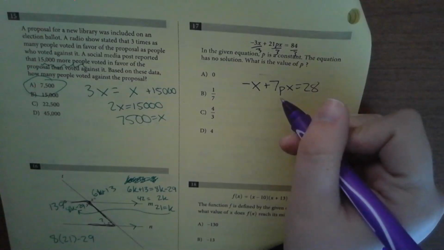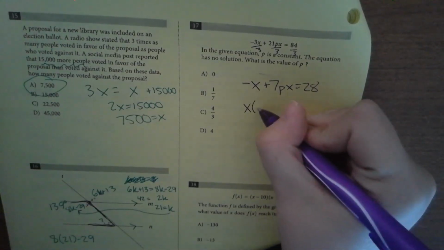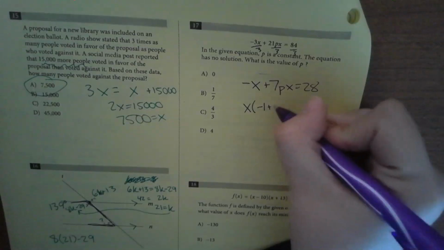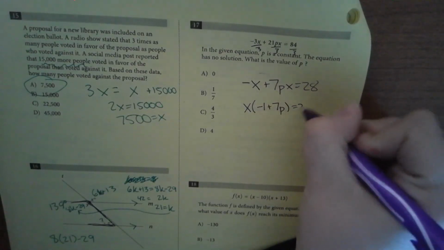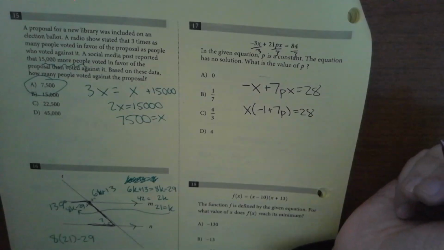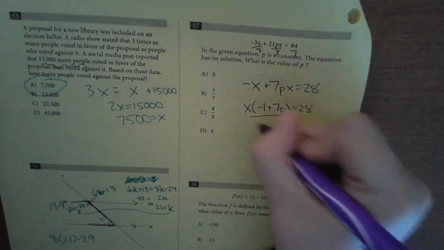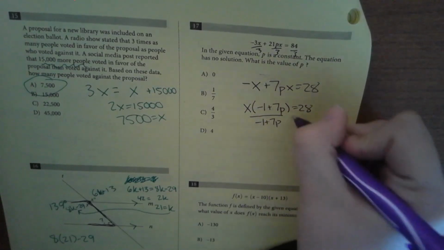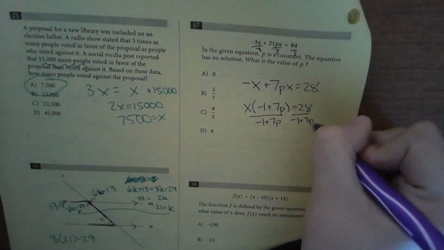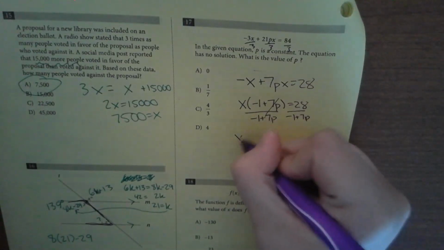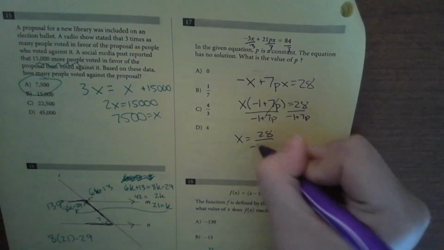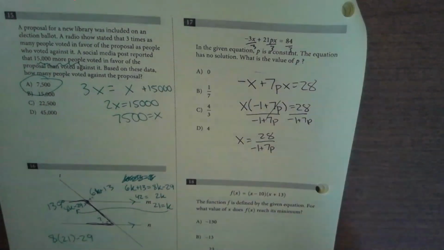They both have an x, so let's go ahead and factor x out. So let's just try dividing. This is where I'm at.